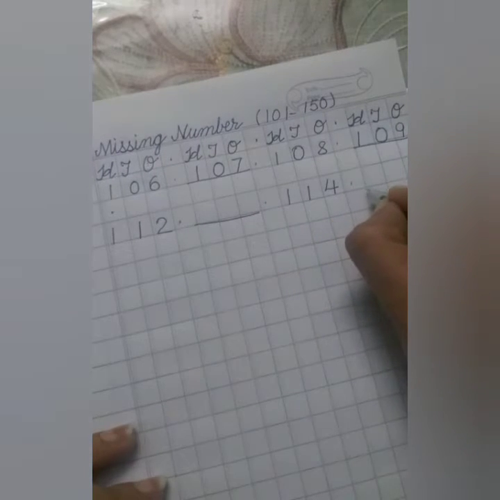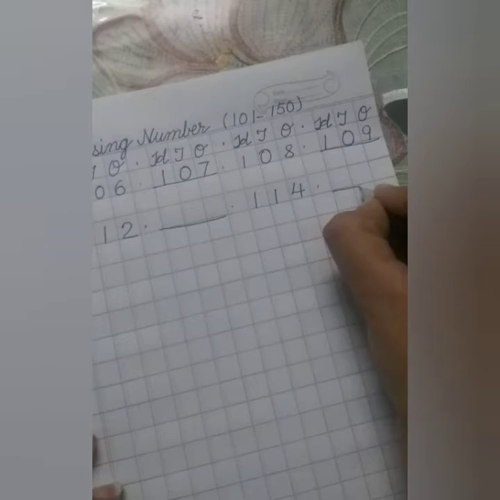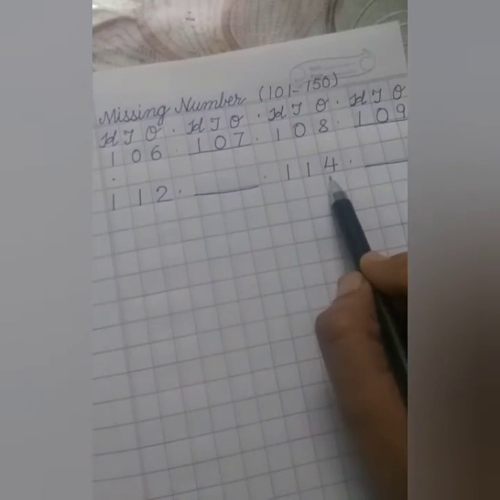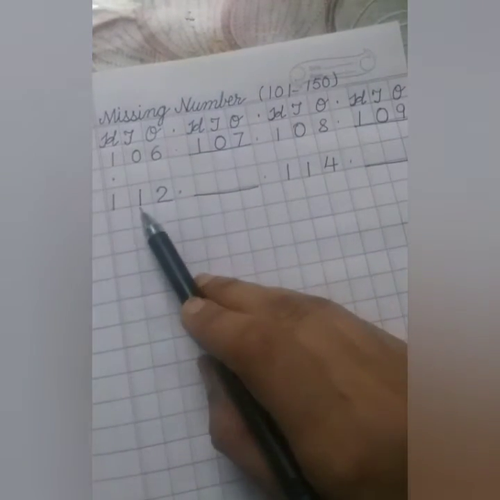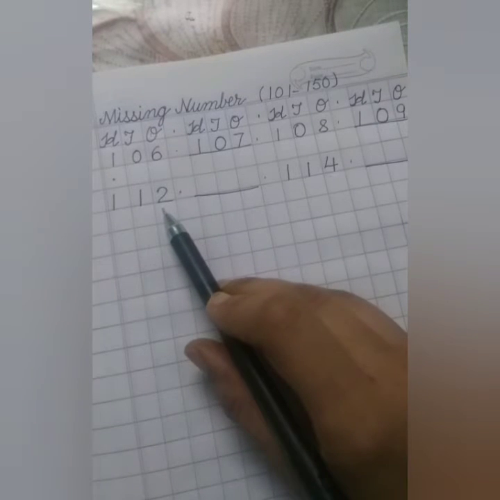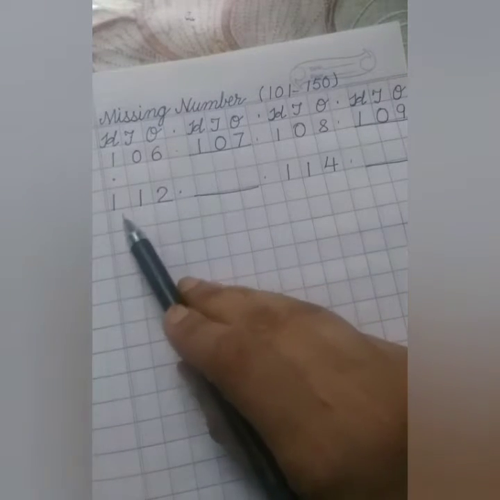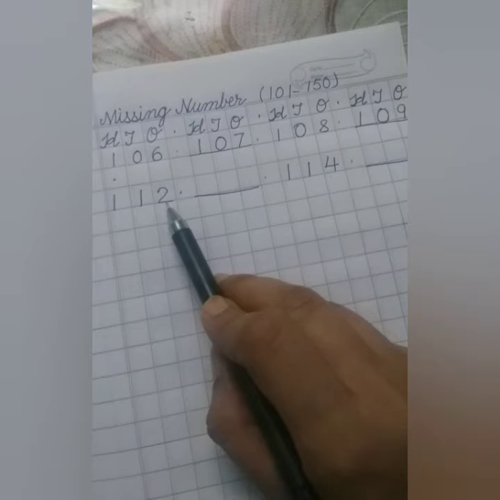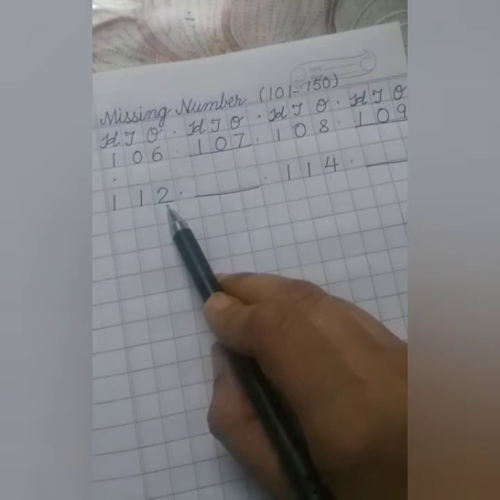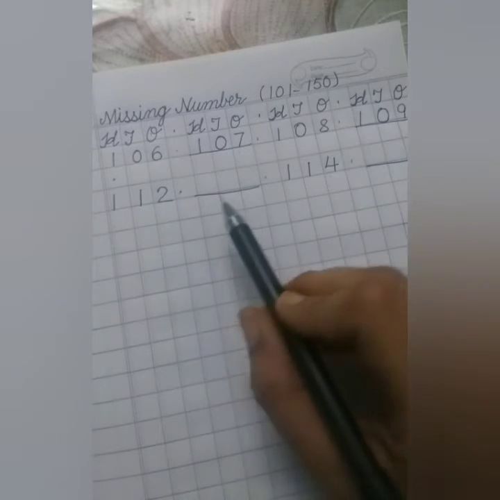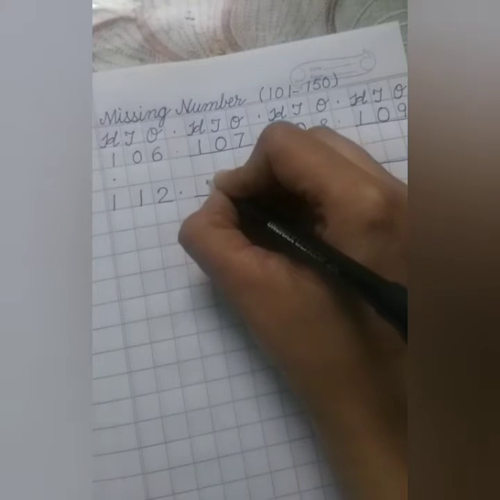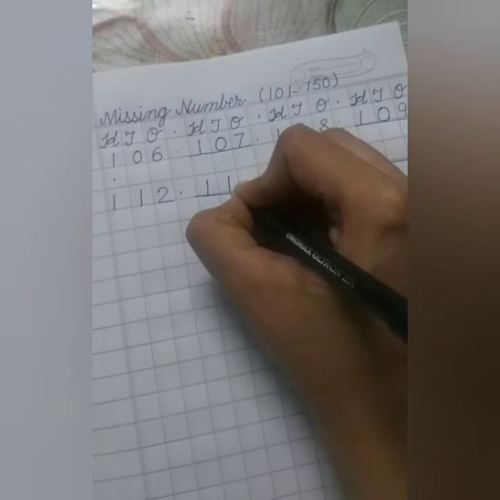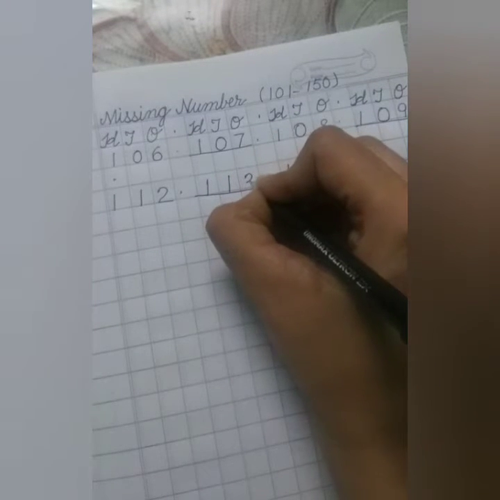Again leave this block and put a dash in the 3 blocks. Alright, so let's solve this. 112, 114. The 1 is common here. We have to see the last digit. 112. What comes after 2? 3. Very good. So here we will write 1, 1, 3.